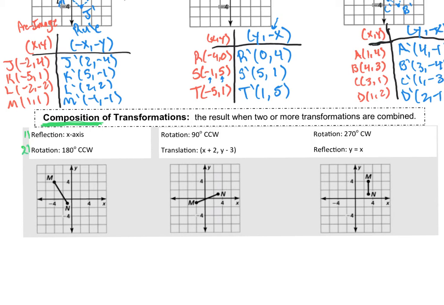And then the second transformation is a rotation of 180 degrees. And I'm going to show you how we do these when there's more than one, right? I'm going to go ahead and number all these, right? So 1 and 2, first and second, right? Make sure you do them in order. It does matter sometimes which one you do first, so it's just good practice to always do them in order as you see.